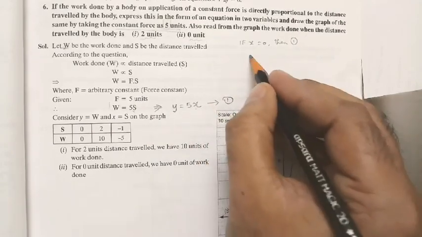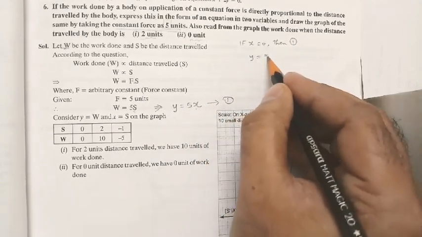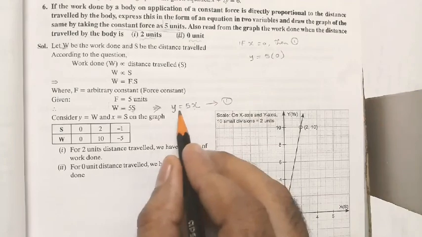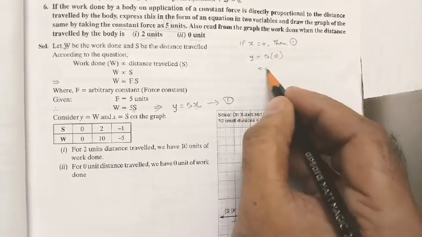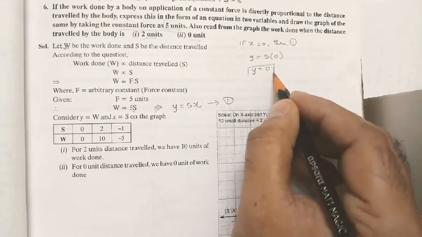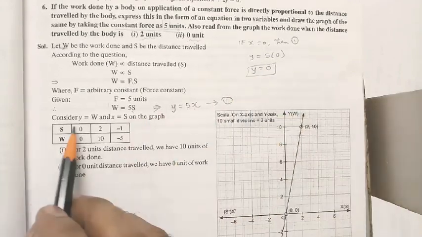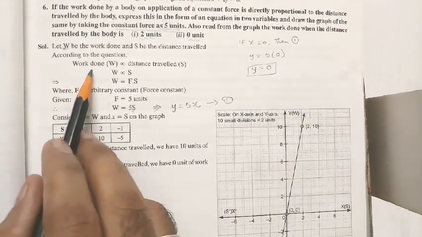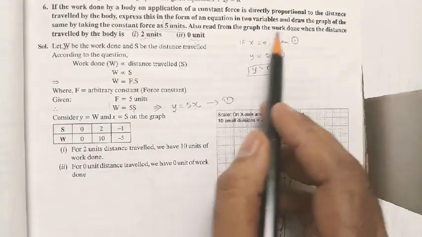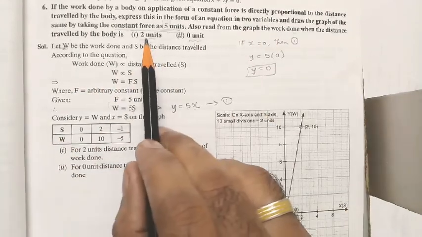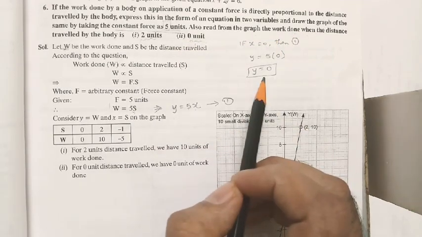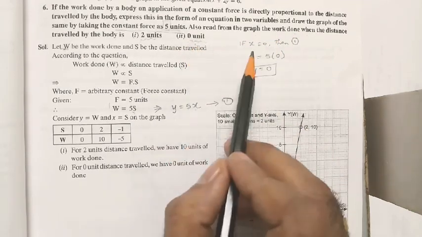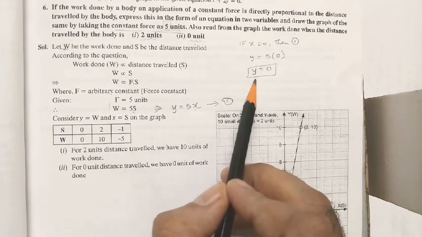Y is equal to 5 into 0. 5 into 0 is 0, so Y is equal to 0. What is Y here? W, that is the work done by the body. When the distance traveled is 0 units, the work done is 0 units. X is equal to 0, we have found that Y is equal to 0.